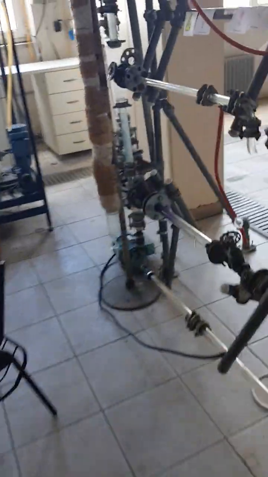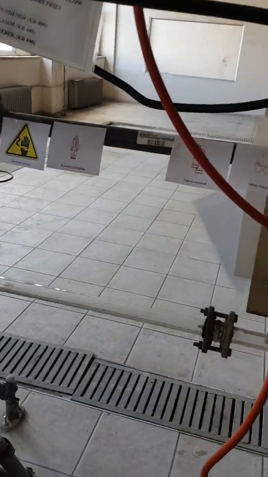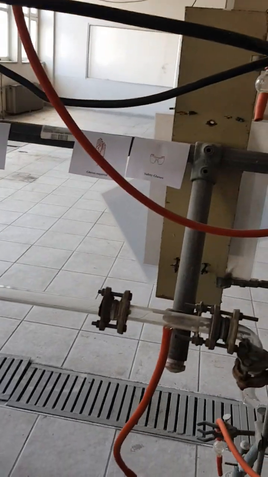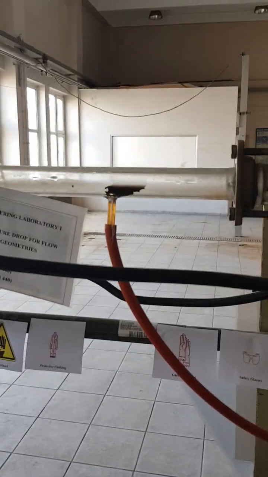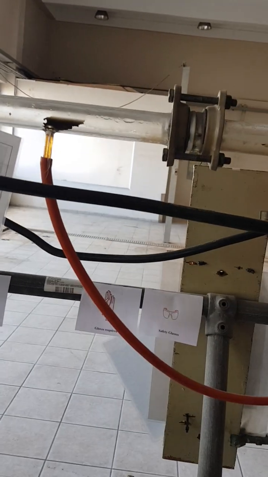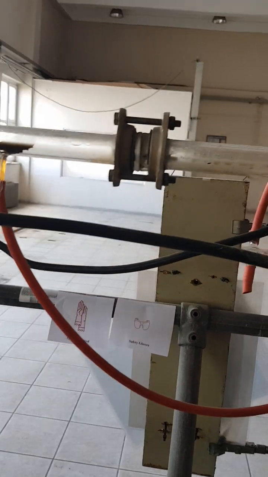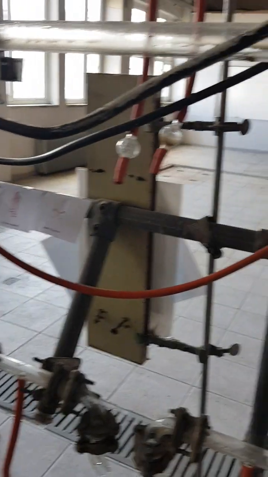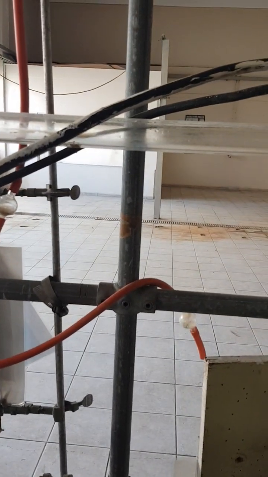So basically here for this experiment we need to measure a couple of things. Once we adjust the flow rate, and I'm going to show you the flow rate values, you may come up with your own uncertainties there. We need to determine the length between point A, where pressure measurement is taken, and point B. And I'm going to use a ruler for that. Let me stop the video.